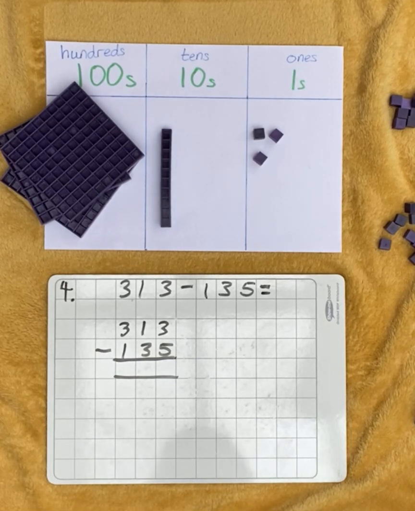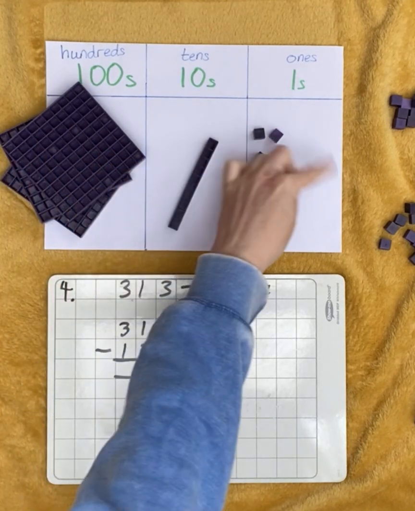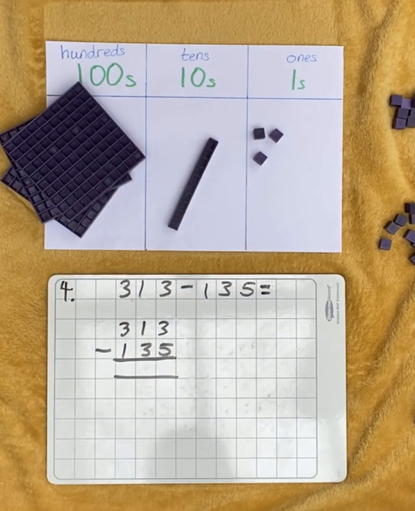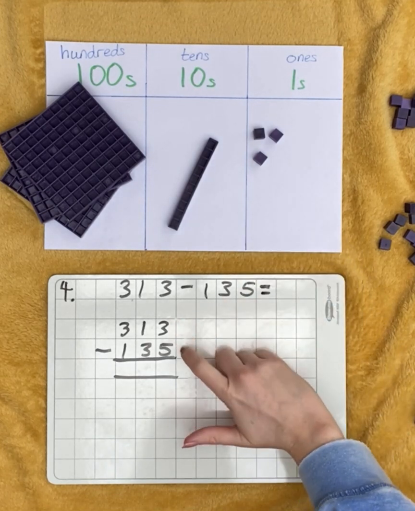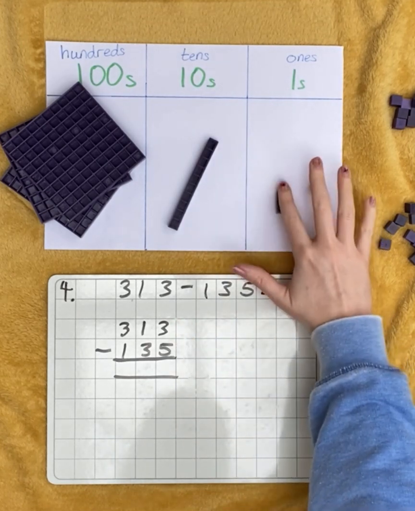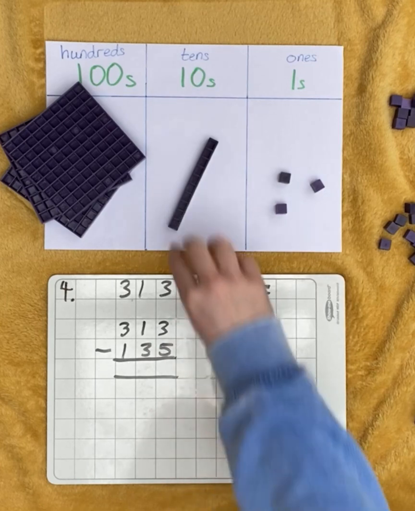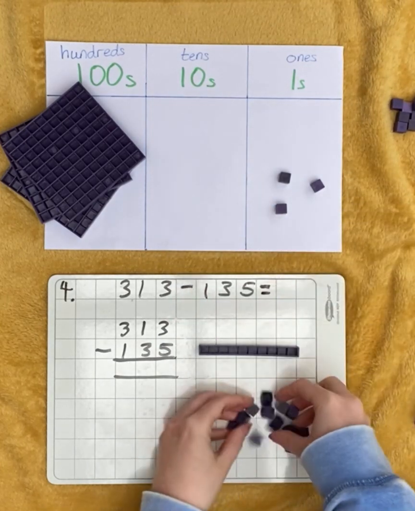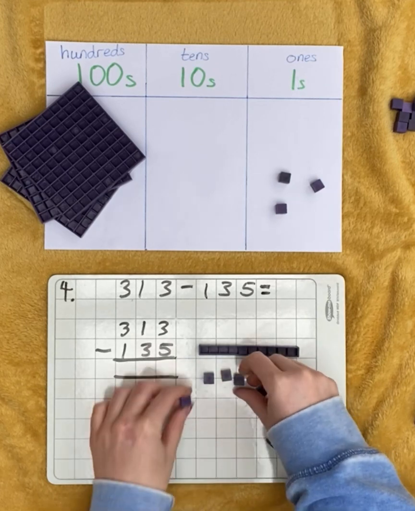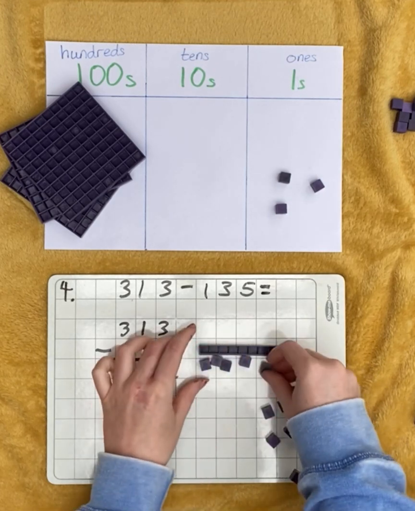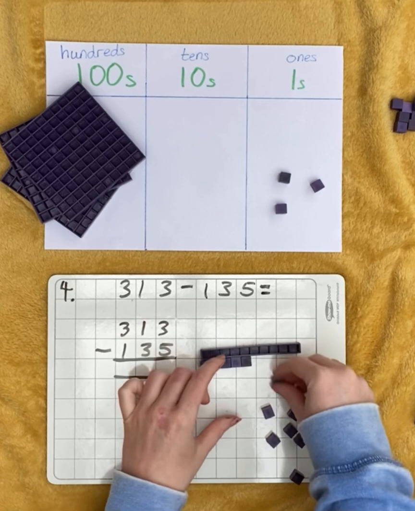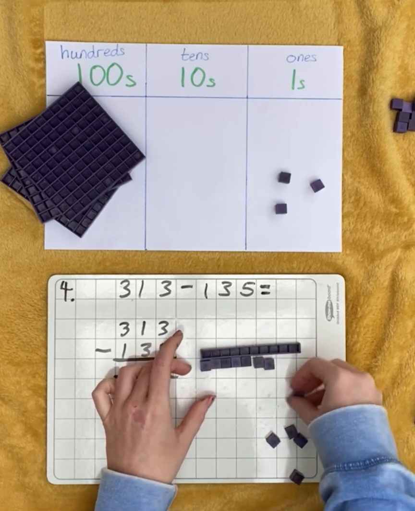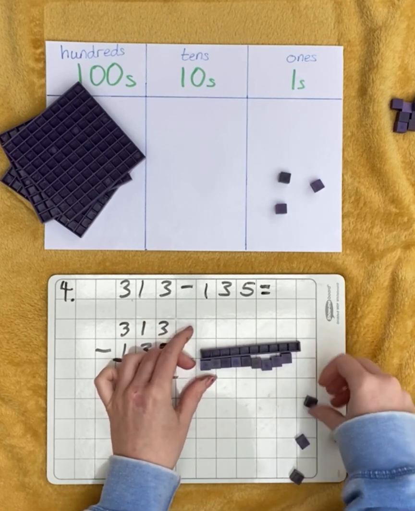The next question is 313 minus 135. So I've built that number 313. So firstly, we need to do 3 minus 5, right? We've only got 3 ones, so we're going to need to regroup one of these tens for 10 ones. 1, 2, 3, 4, 5, 6, 7, 8, 9, 10.